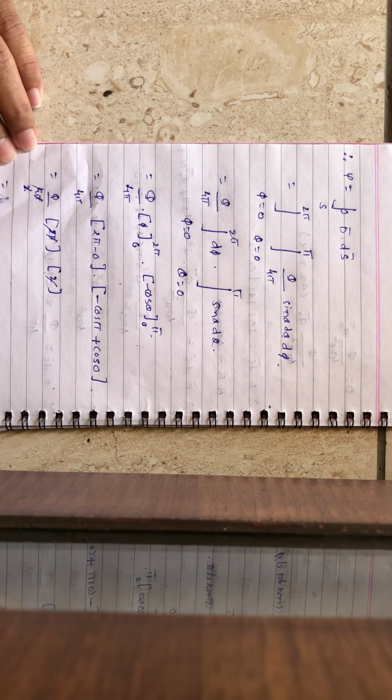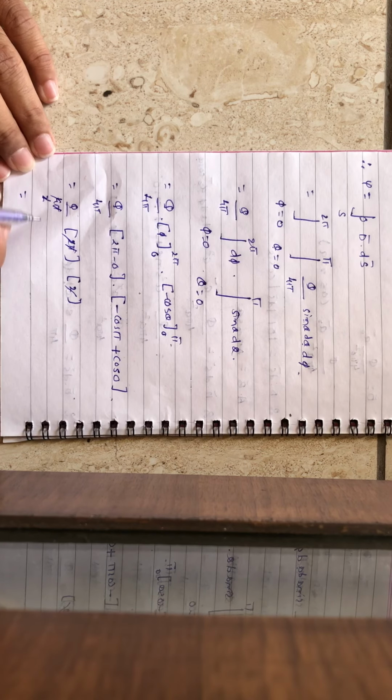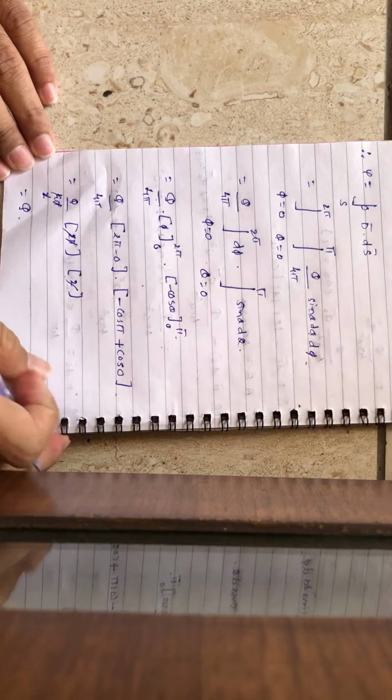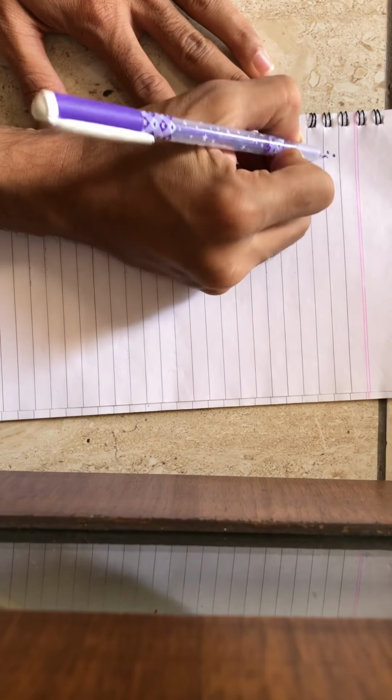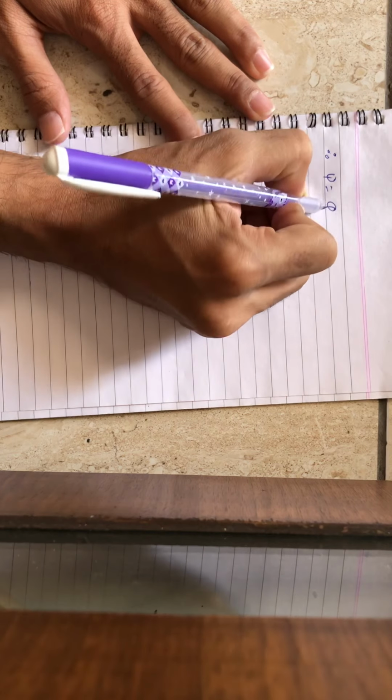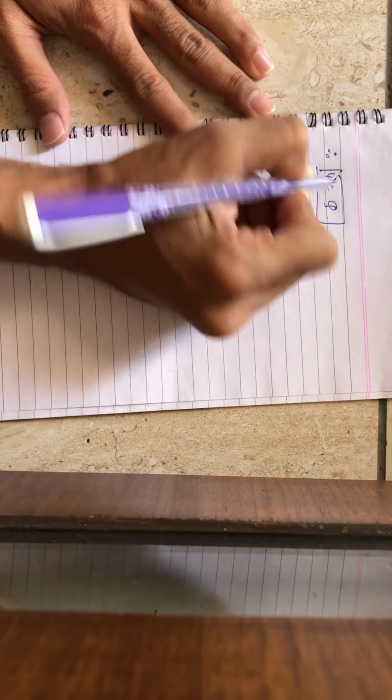The final value is Q. So psi is equal to Q. This is the proof of Gauss law, that Q coulombs of flux crosses the surface if Q coulombs of charge is enclosed by that surface.